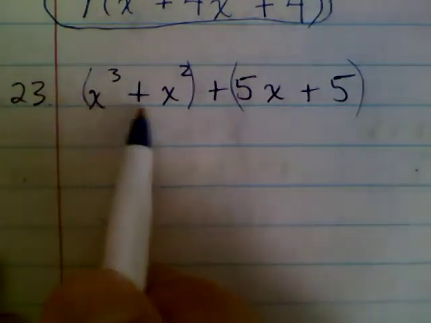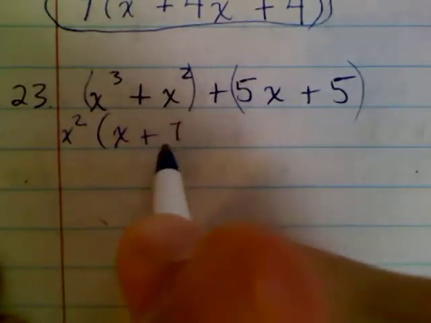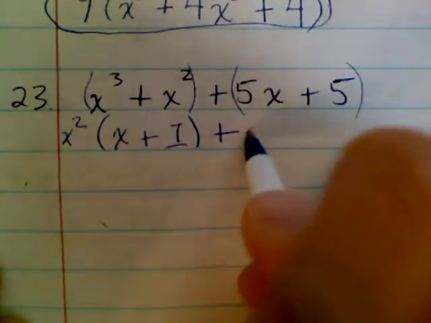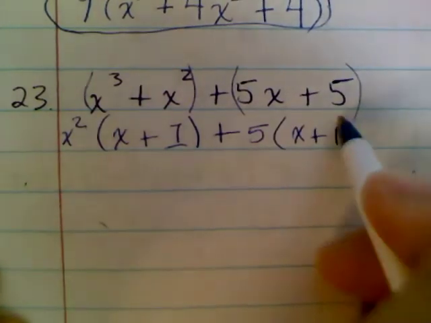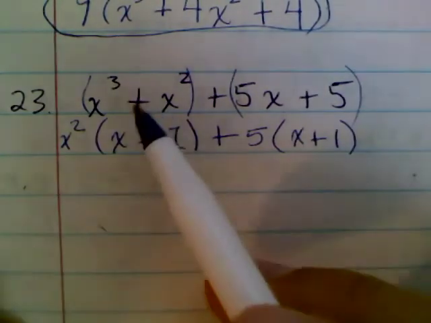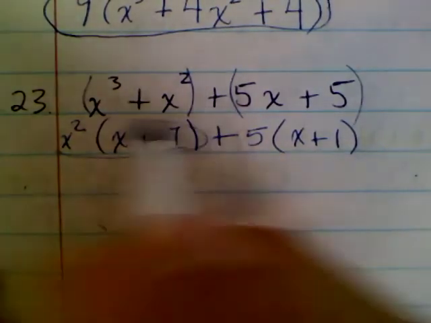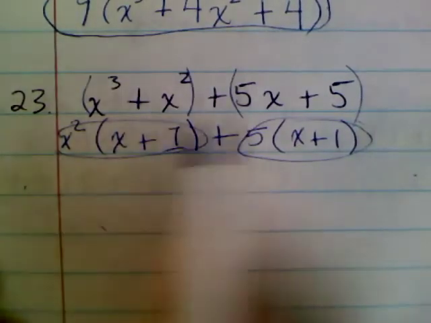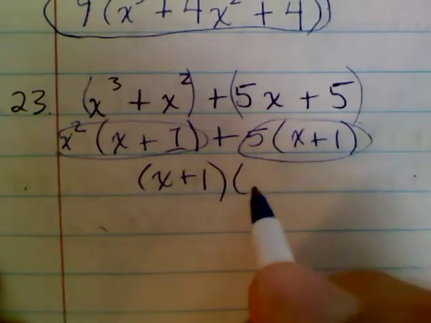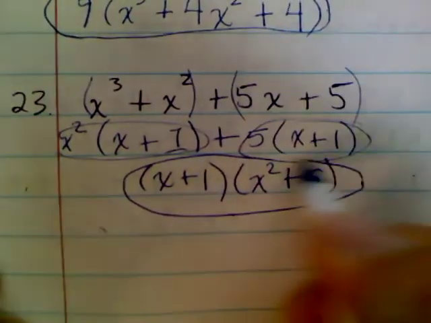and then I'm going to look for the greatest common factor here, x squared, x plus 1. Look for the greatest common factor here, 5, x plus 1. So we grouped in the first step, we did the GCF here for both binomials, and now we do a GCF again. What's the greatest common factor of this term and this term? What's the greatest thing that they have in common? Is that x plus 1. And you're left with x squared plus 5. So this is our answer here.